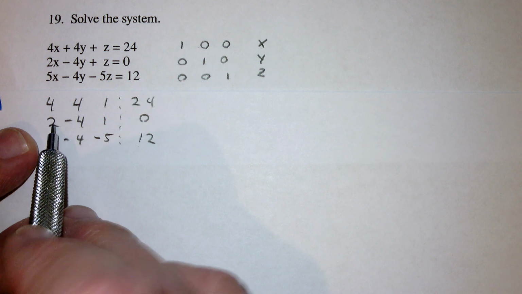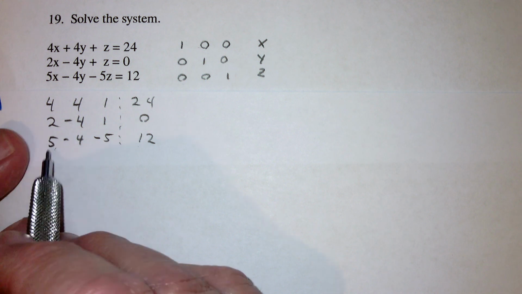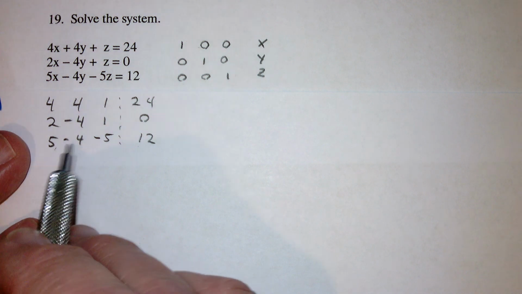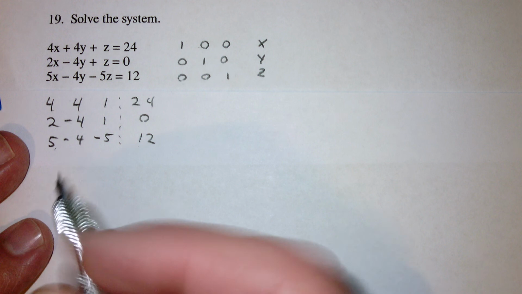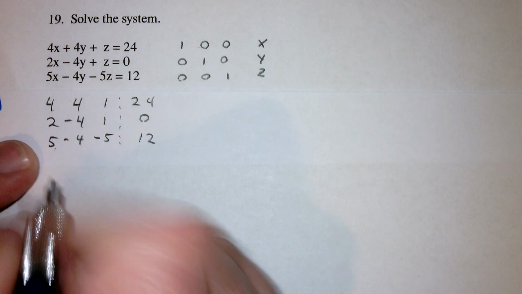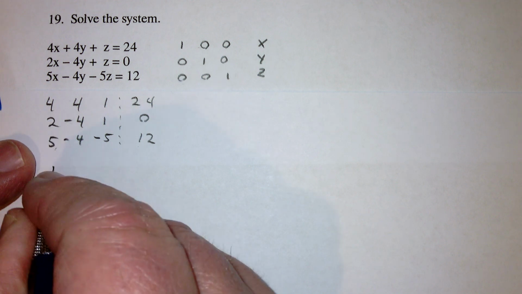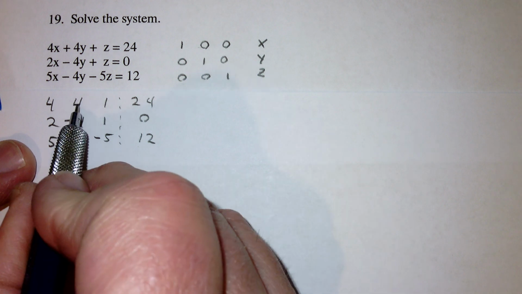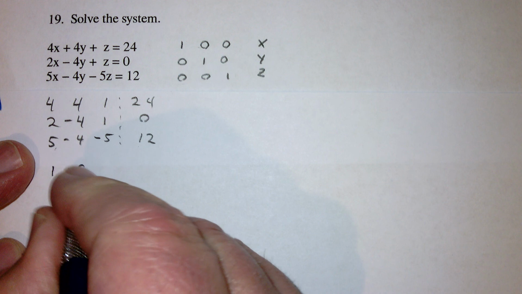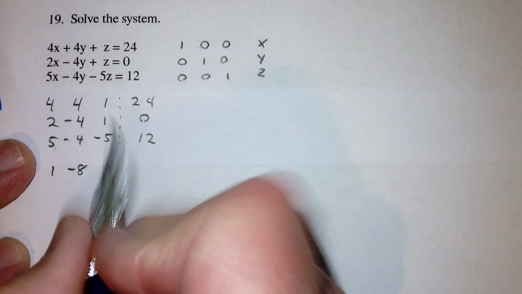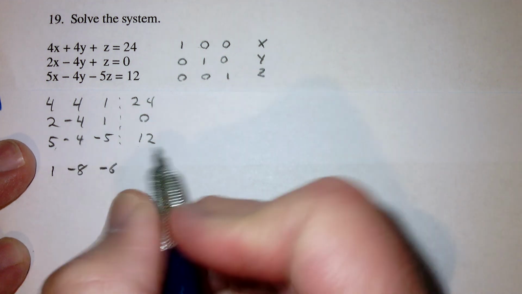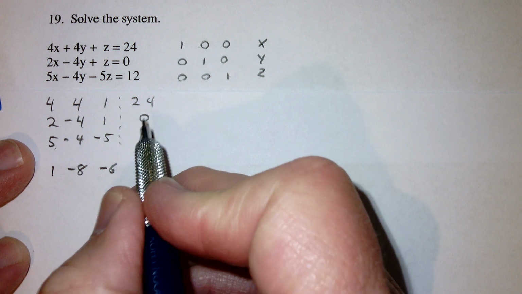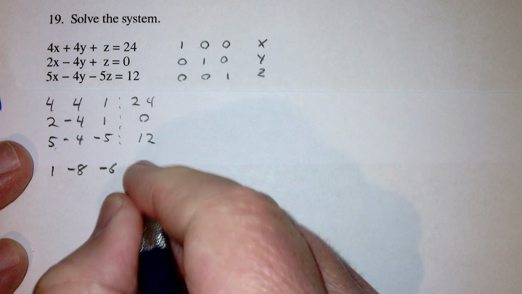And you could be looking at this going, hey, Mr. Massey, you really messed up here. You should be doing it a much easier way. But hey, this is kind of the way I'm seeing it, so that's the way I'm going to do it. So 5 minus 4 is 1. Negative 4 minus 4, negative 8. Negative 5 minus 1 is negative 6. And then 12 minus 24 is negative 12.